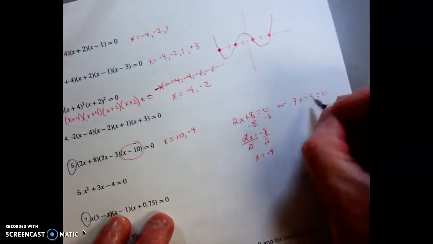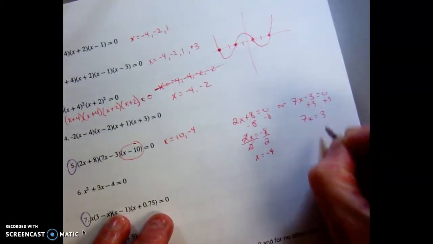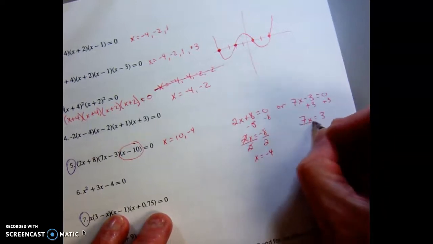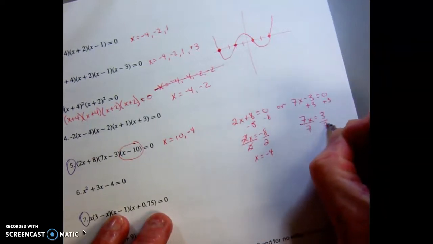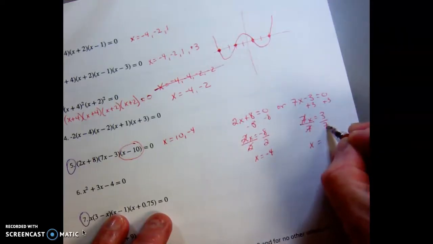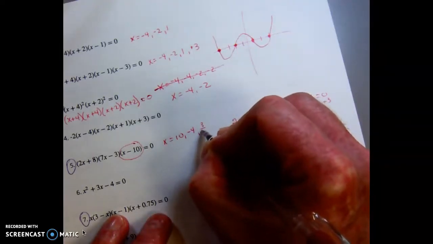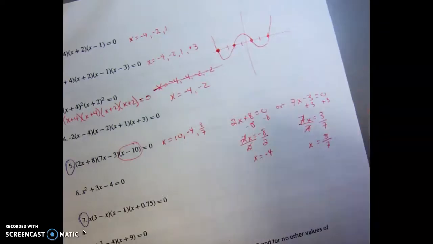Same thing on the other one. We'll add 3. So 7x equals positive 3. Now we'll divide both sides by 7. X is left by itself. 3/7. Now that won't reduce, so that's where we're going to leave it. So positive 3/7. In this case, it's a fraction. It's not going to cross at a whole number.